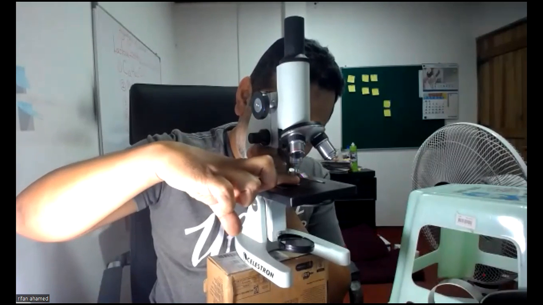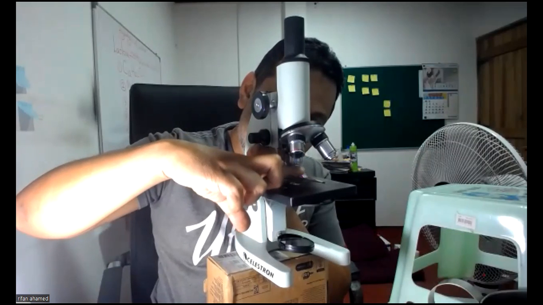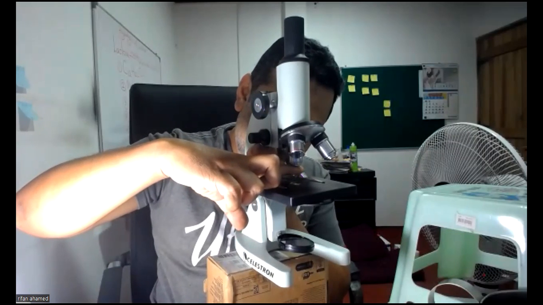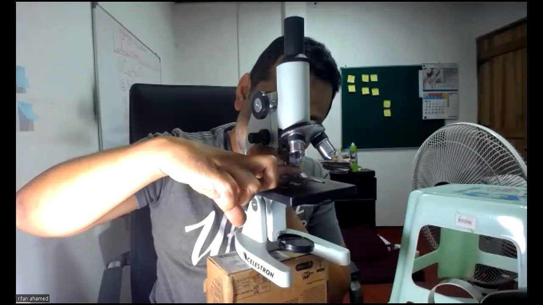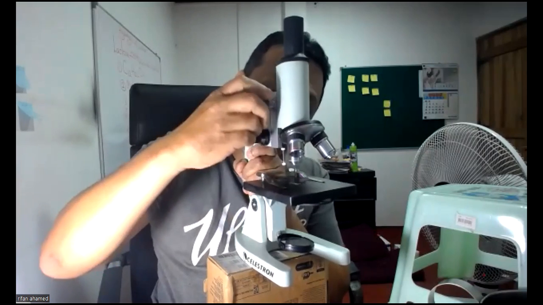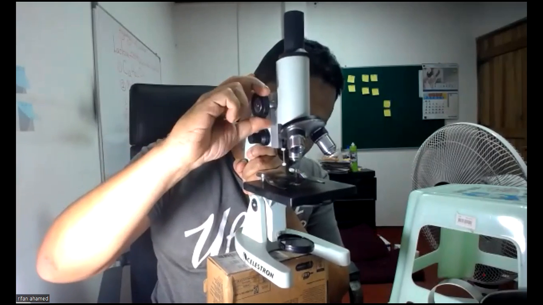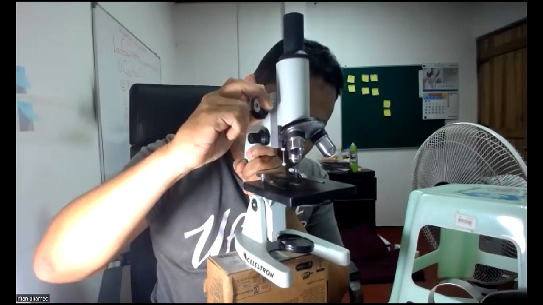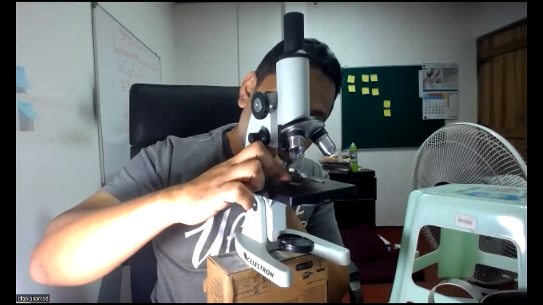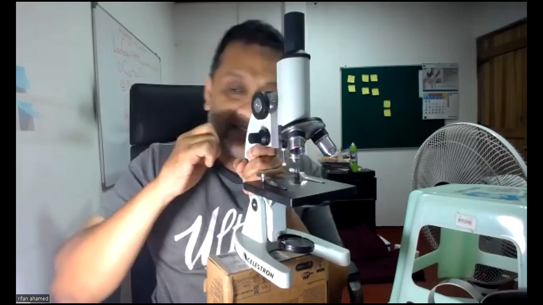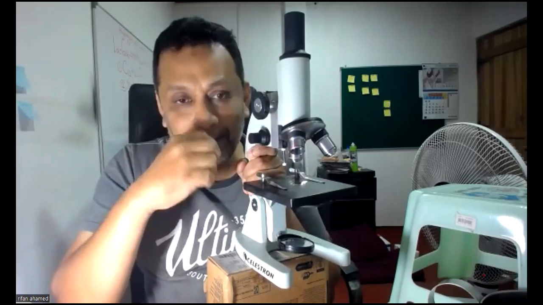Yes, sir. This is the lens, correct? By moving this, what you are doing is changing the distance between the specimen and the lens. Clear?